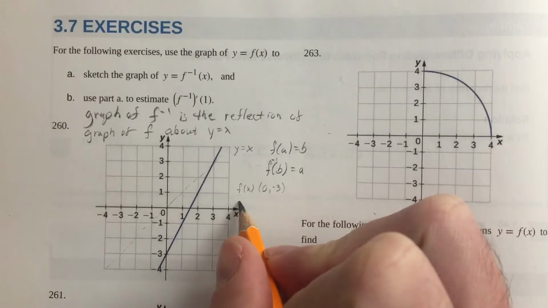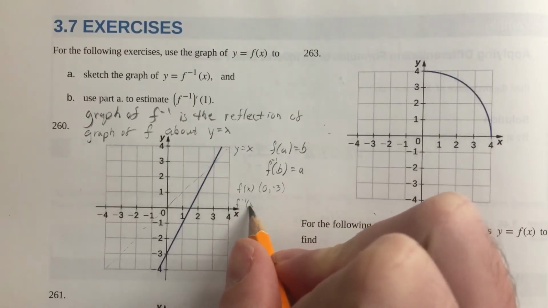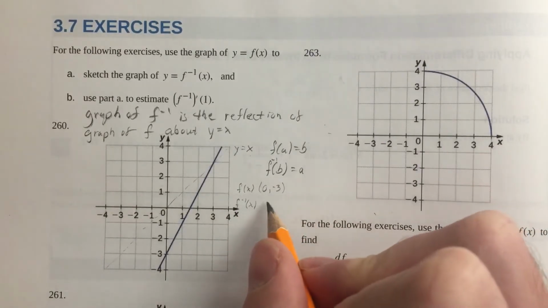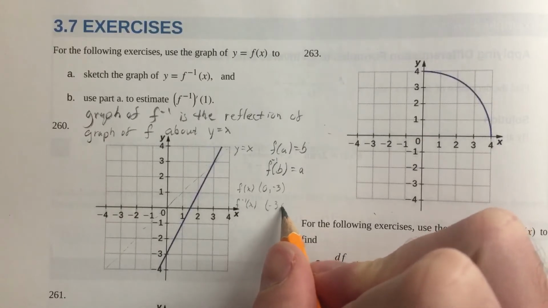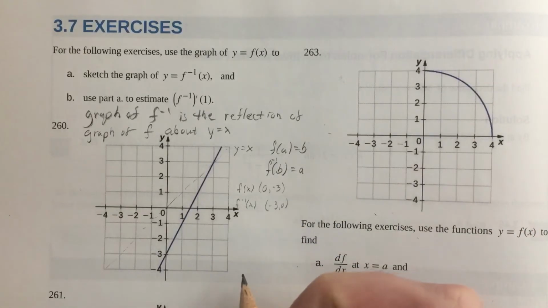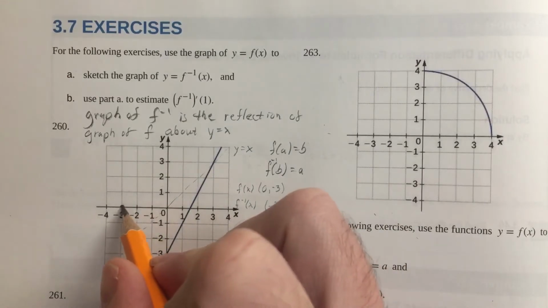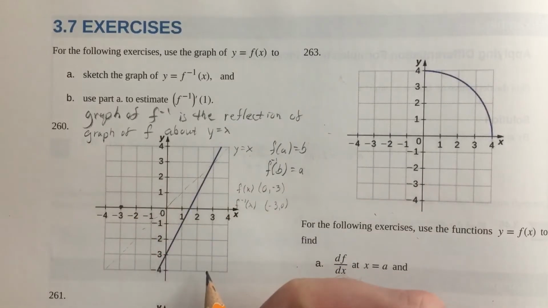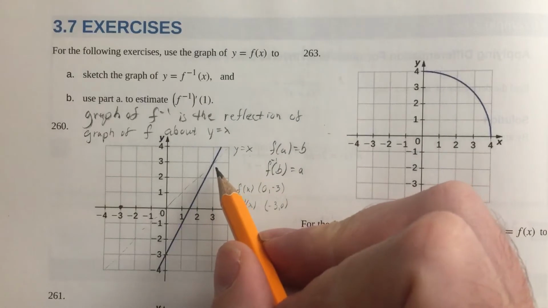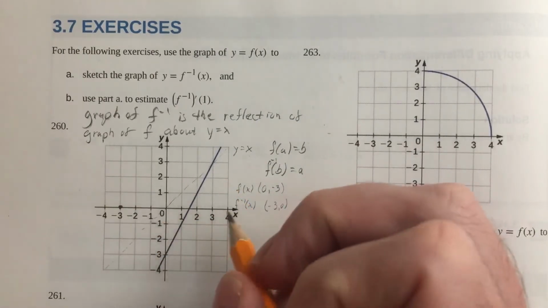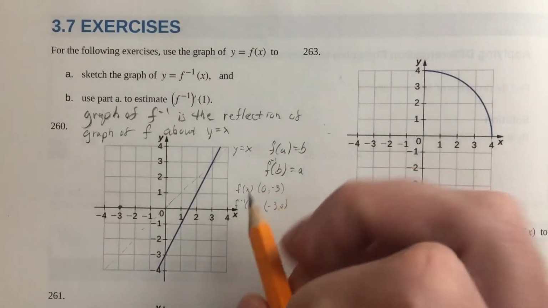It must mean that for f inverse, there's an x-intercept of -3, 0. Just reverse the coordinates there. So I know that f inverse should have -3, 0 on it. Also, you can play that with other points as well for all these problems.